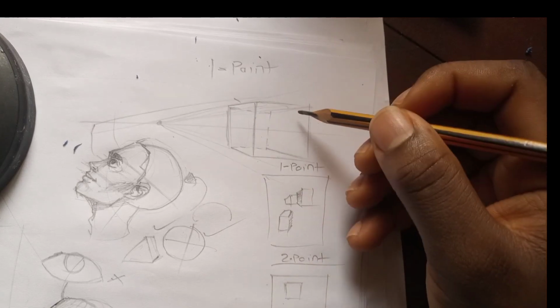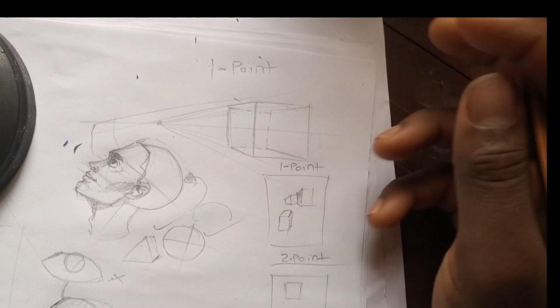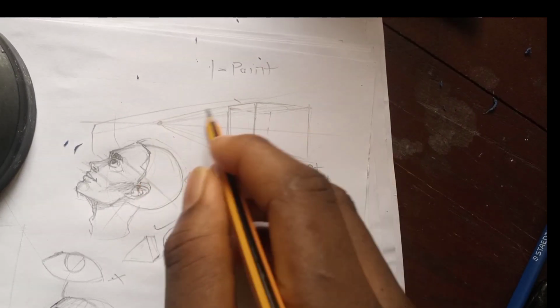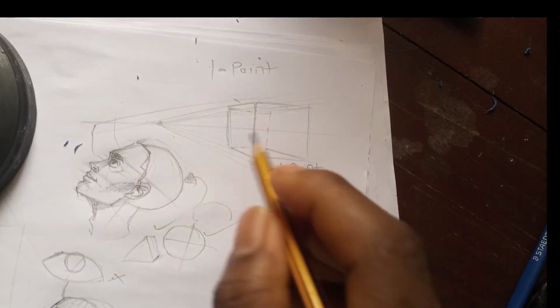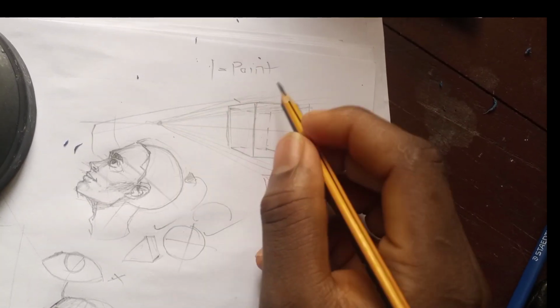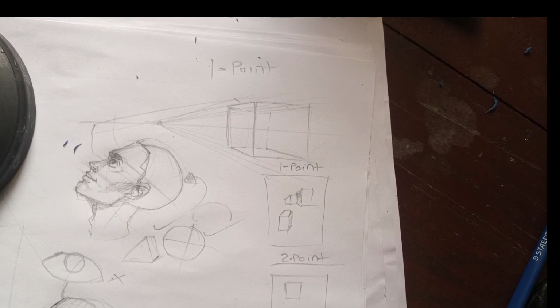Feel free to use a ruler to draw your boxes. You don't have to do it freehand like I've been doing. If you want to draw your perspective grid, feel free to use a ruler. If you are doing it digitally, you can use your grid tool. My whole point is that when you are drawing your boxes, don't just have the knowledge of perspective in mind.